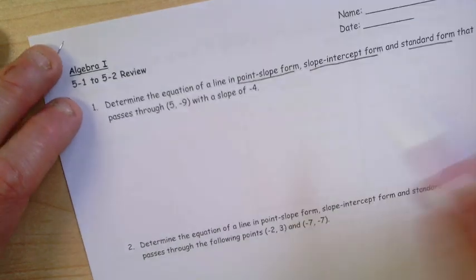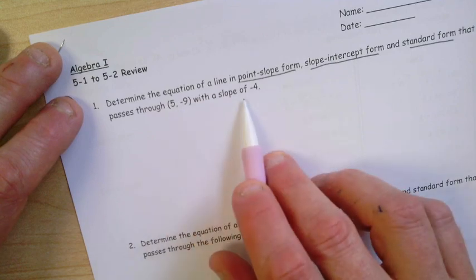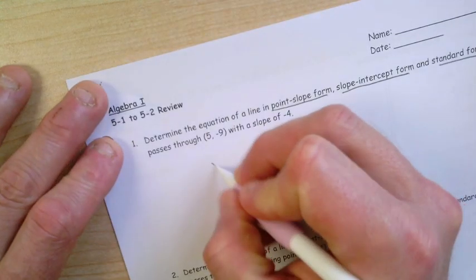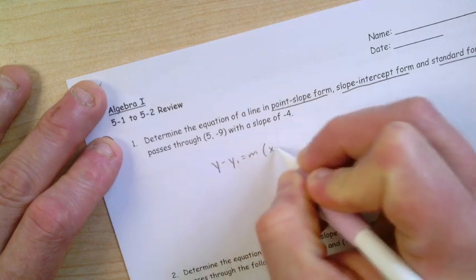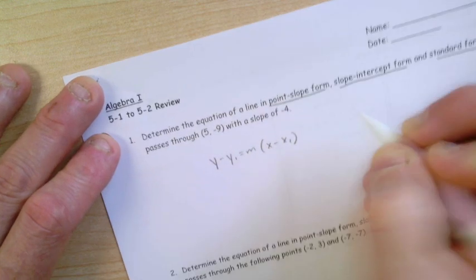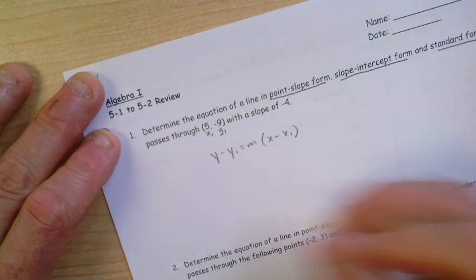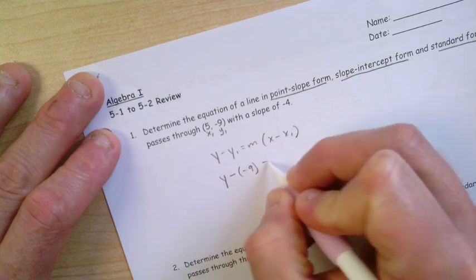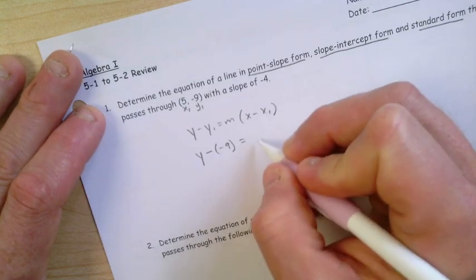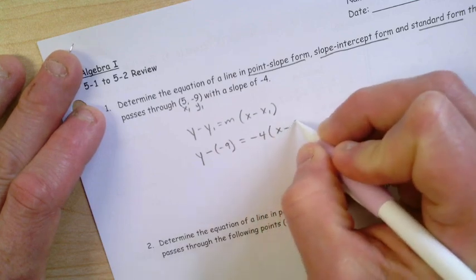So I'm thinking the easiest one would be point-slope form because I've got a point and I've got the slope. If I plug in those values into point-slope form, here's what we have. Here's your x sub 1, y sub 1. And I'm going to do y minus the y value is equal to the slope times x minus the x value.